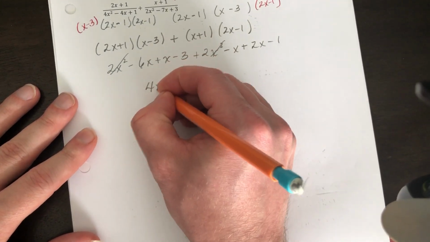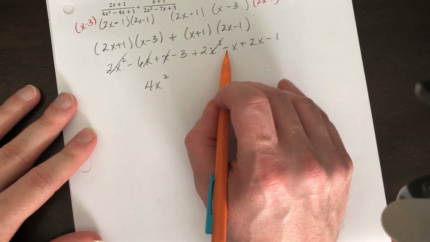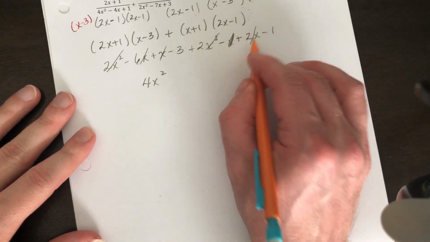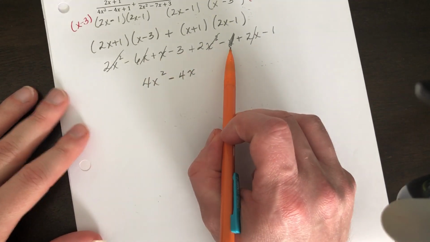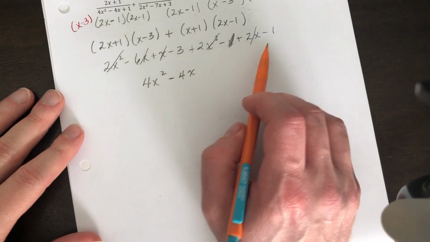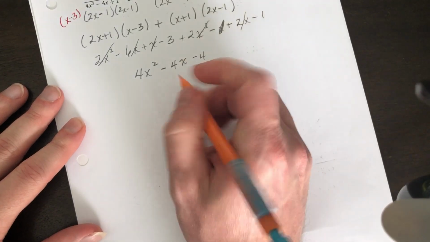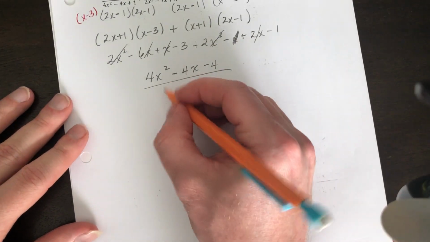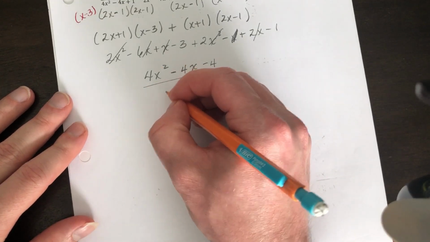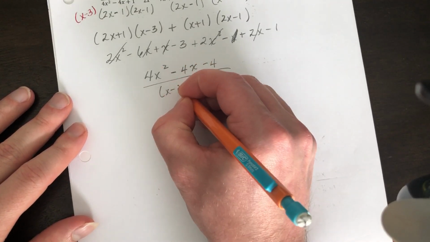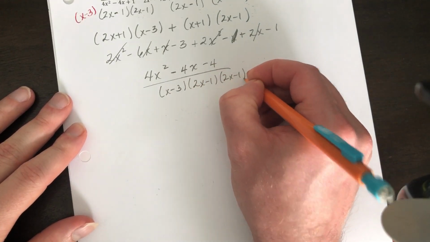So we get 4x squared minus 5x minus 6x minus 4x, negative 7, wait, negative 5, negative 6. Yeah, okay, that's right. And then minus 4 all over x minus 3 times 2x minus 1 times 2x minus 1.